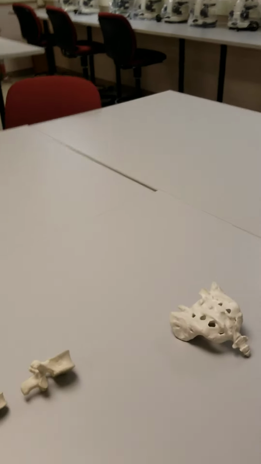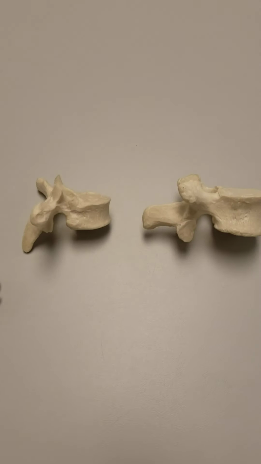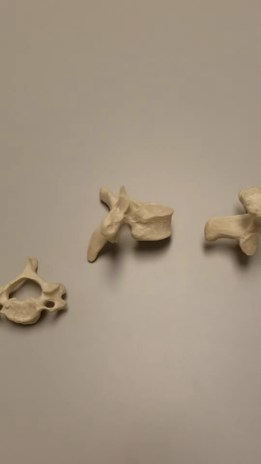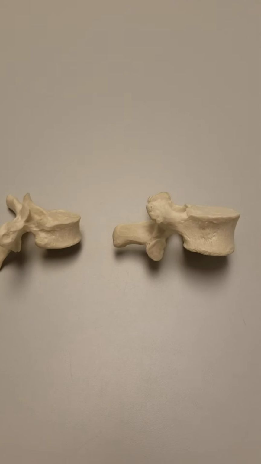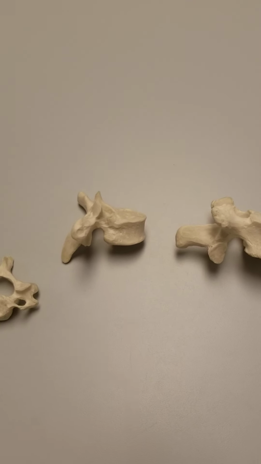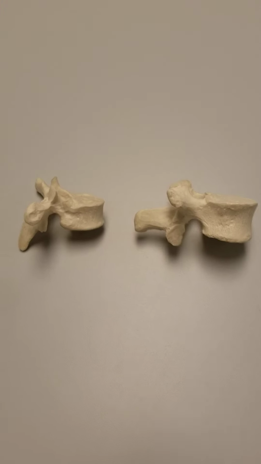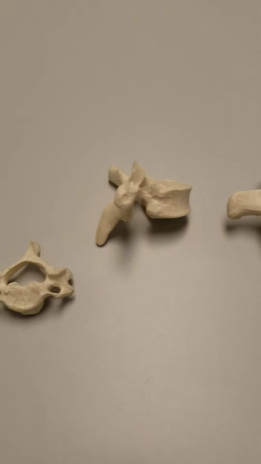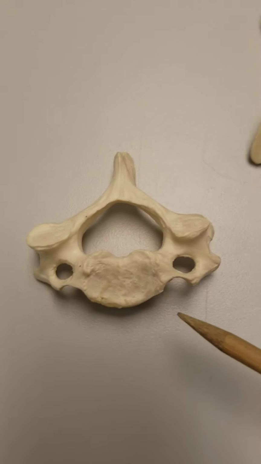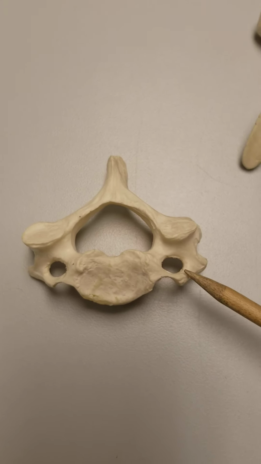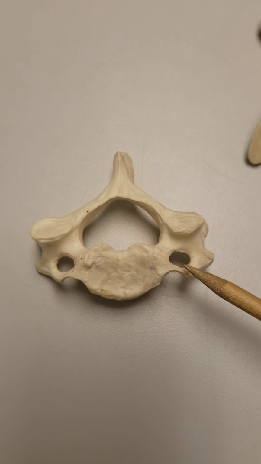Now, of course, in the area between the thoracic spine and the lumbar spine, there are going to be some commonalities and other specific things. But right now, we're just looking at general ideas. So the two questions: one, are there holes in the transverse process called transverse foramen?